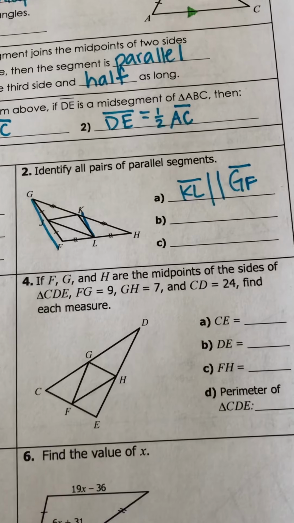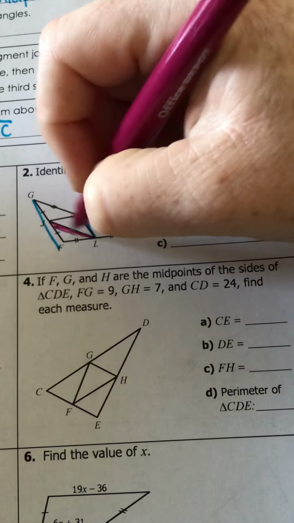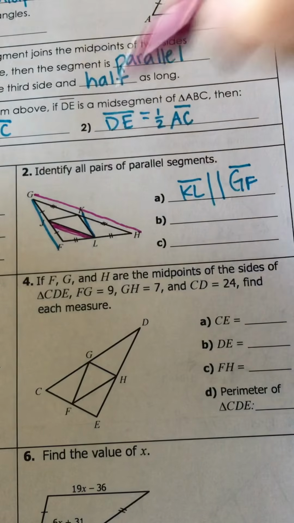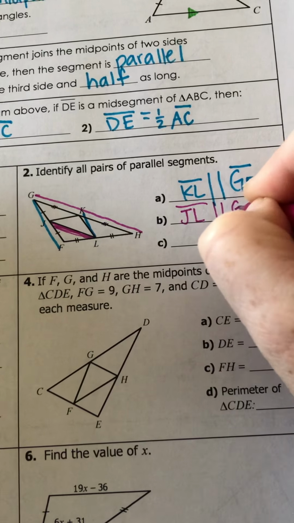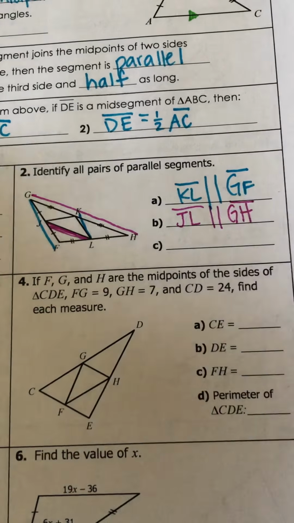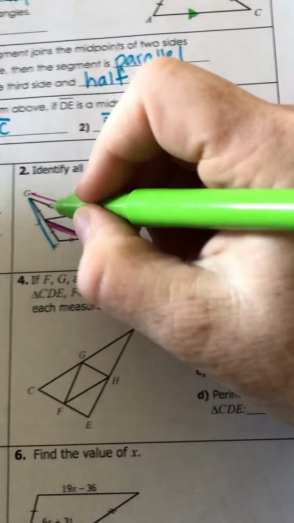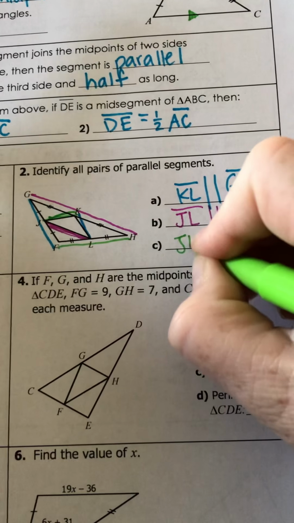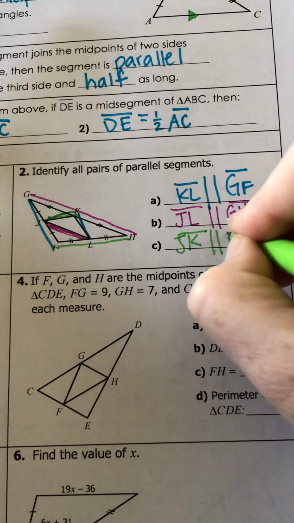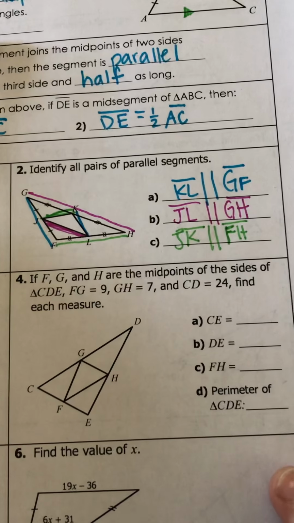JL is going to be parallel to GH. Then JK is parallel to FH.